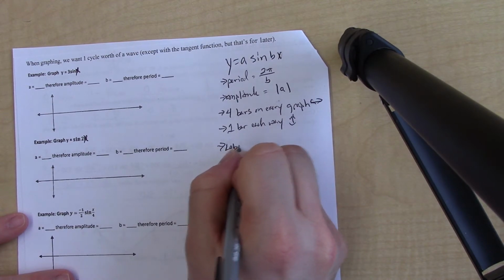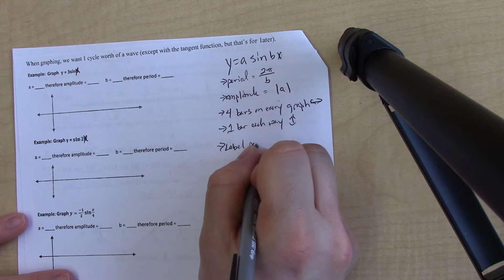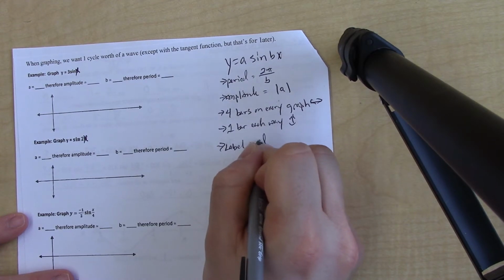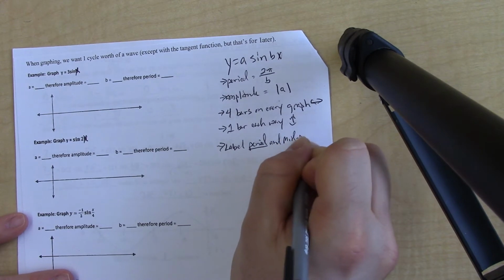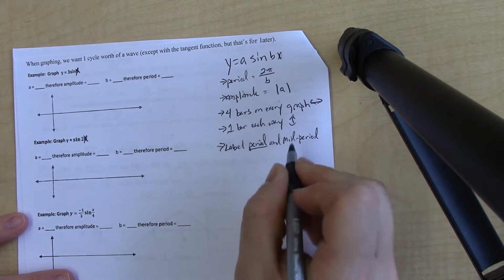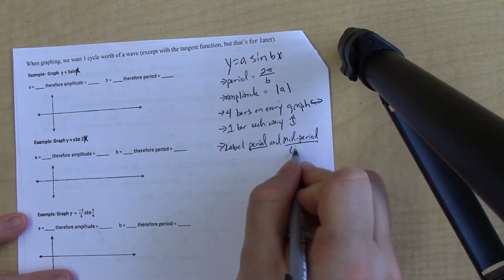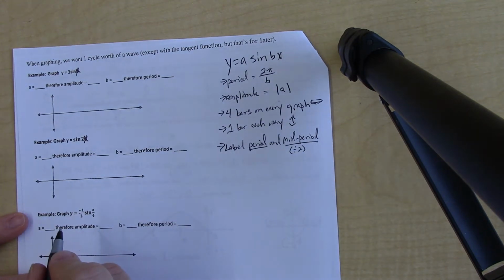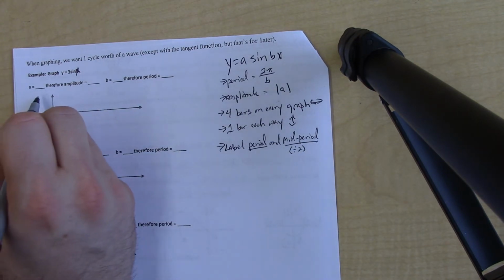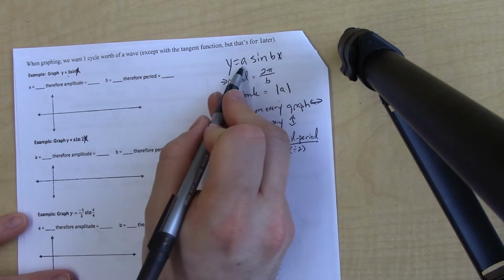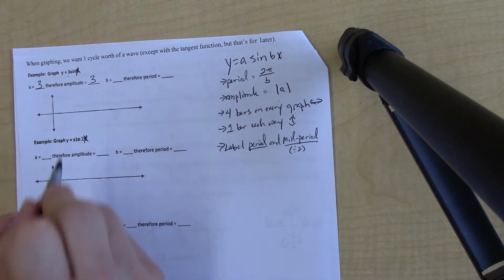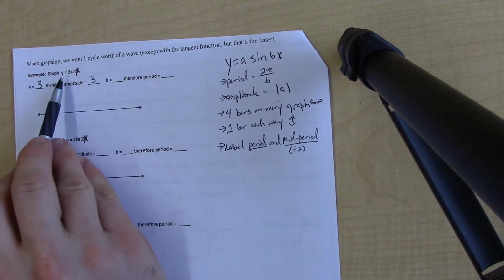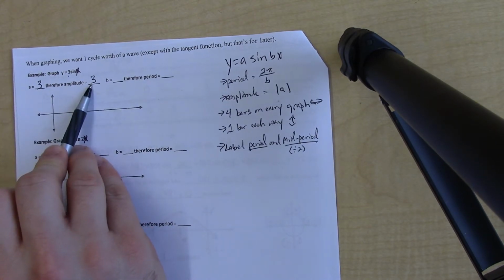Always label the period and mid period. I'm making that word up, it's not really a word, but basically divide the period by 2 to get that number. So what do I know here in example 1? I know that my a, because it's the number that's in front of the sine, is my amplitude. A is 3, so my amplitude is 3. The only reason I'm having to do that twice is because if that's negative, the amplitude is still positive.